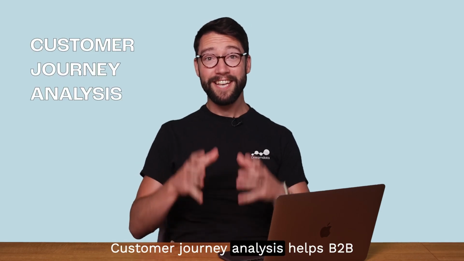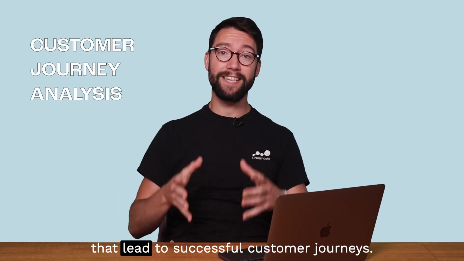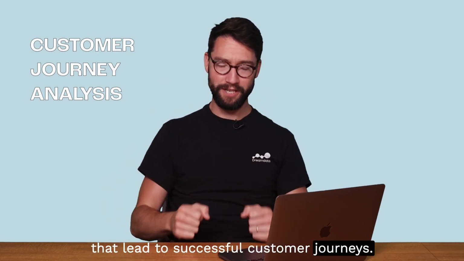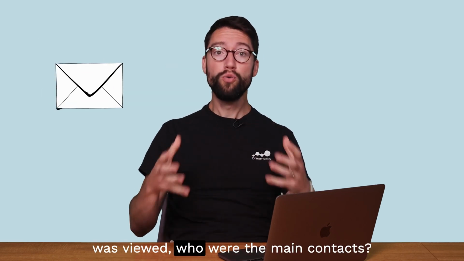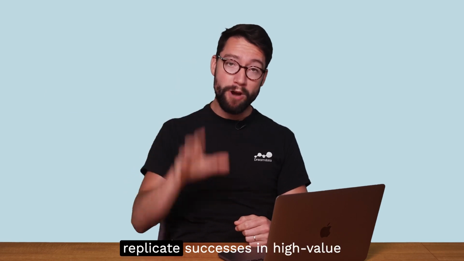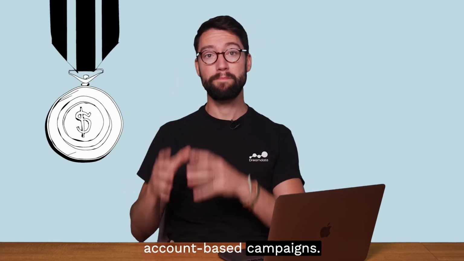Customer journey analysis helps B2B marketers examine the sequence of touches that lead to successful customer journeys. What campaign was clicked? What content was viewed? Who were the main contacts? Knowing this enables us to then replicate successes in high-value account-based campaigns.